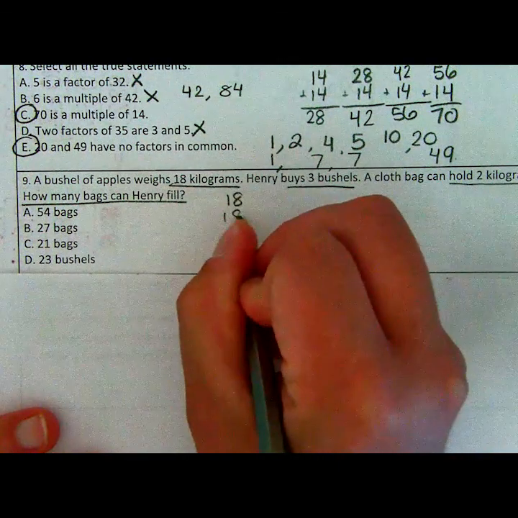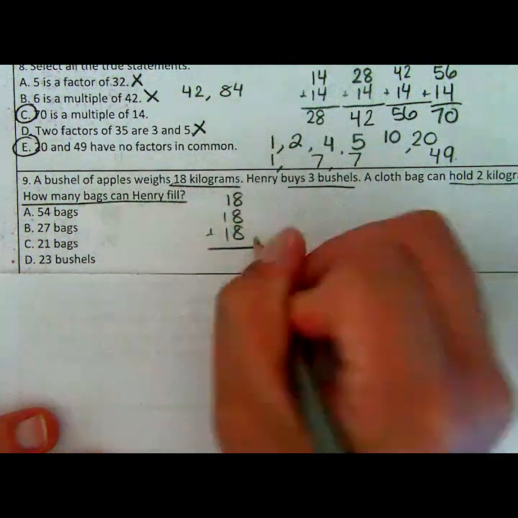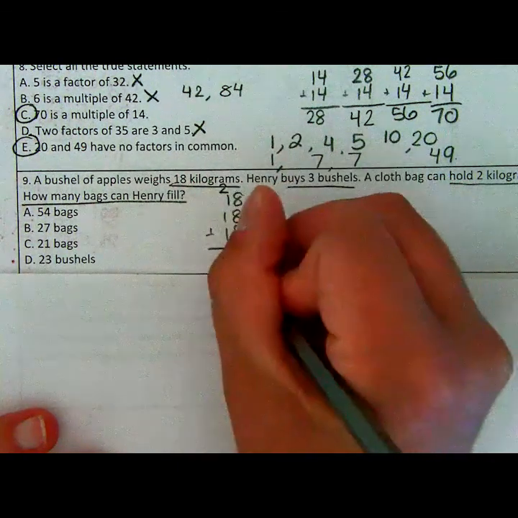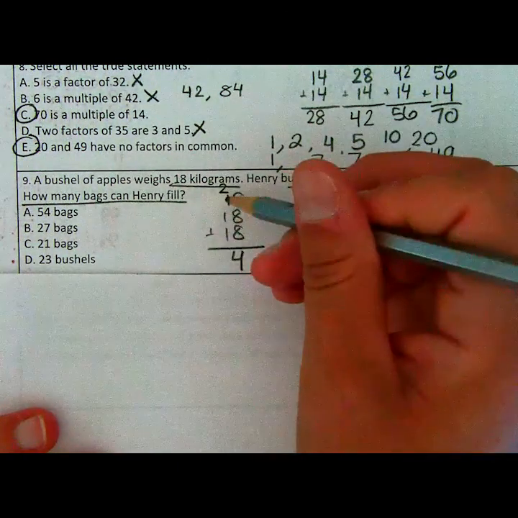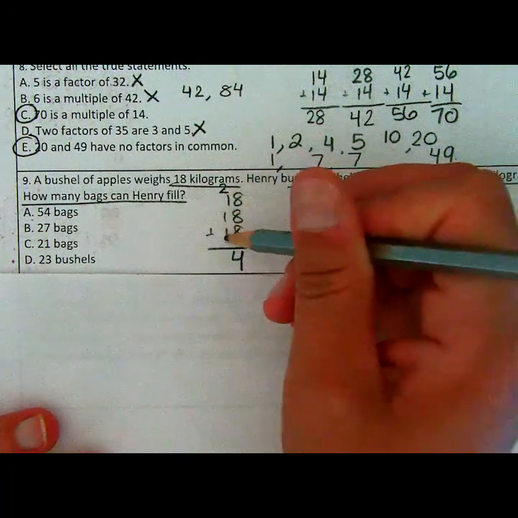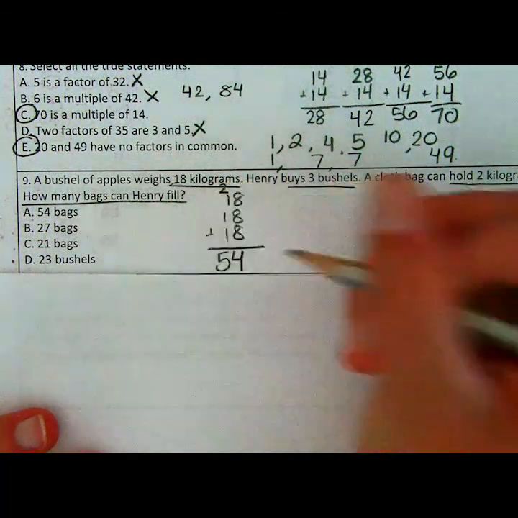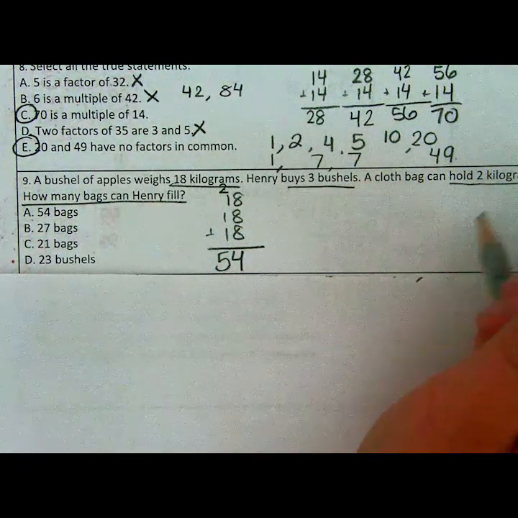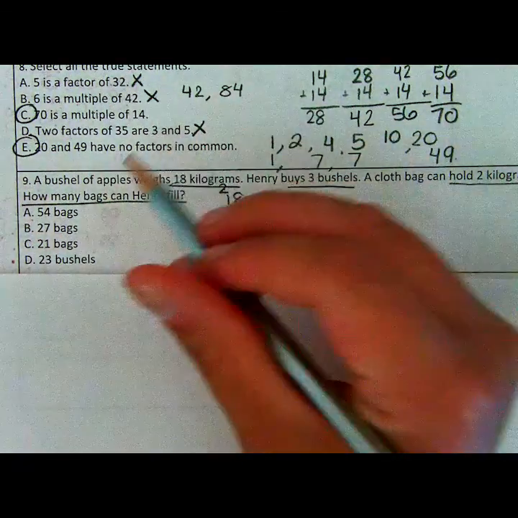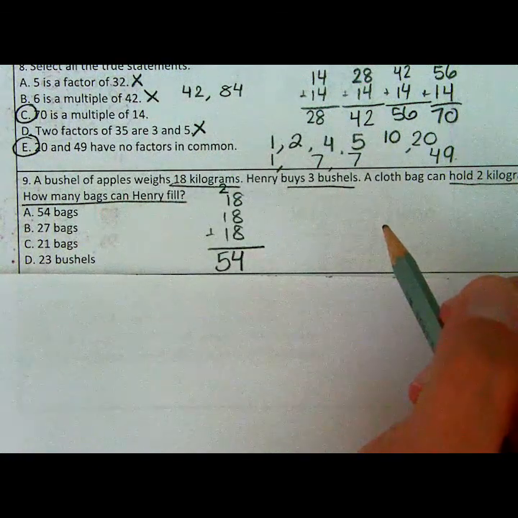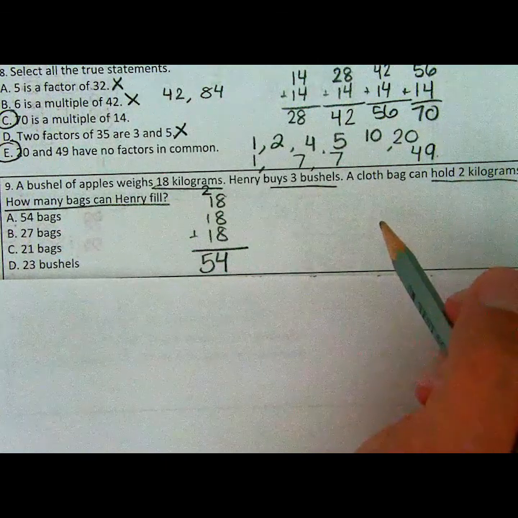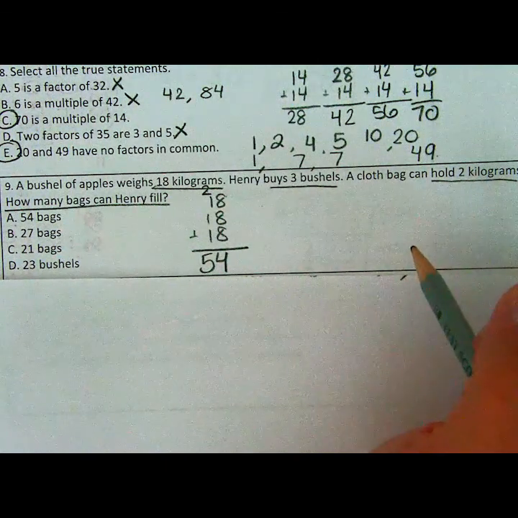So this would be 54. Now, we know that a bag can hold 2 kilograms. So how many bags can he fill? We need to figure out how many bags he's going to have to buy. So which of these numbers multiplied by 2 will equal 54?